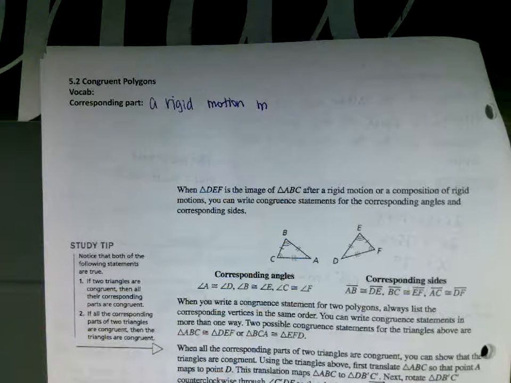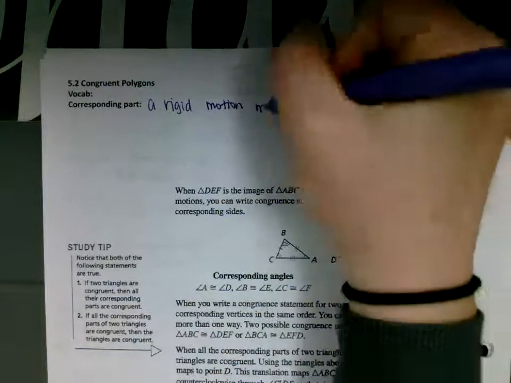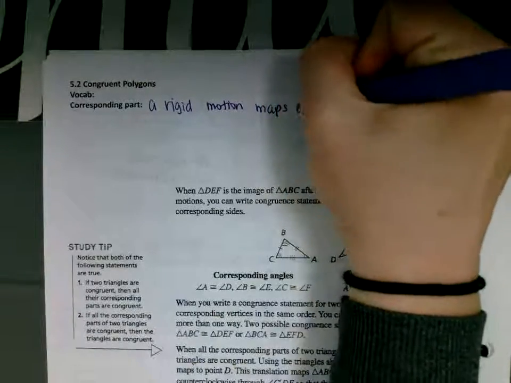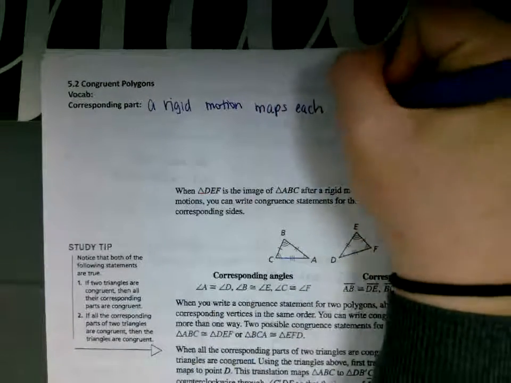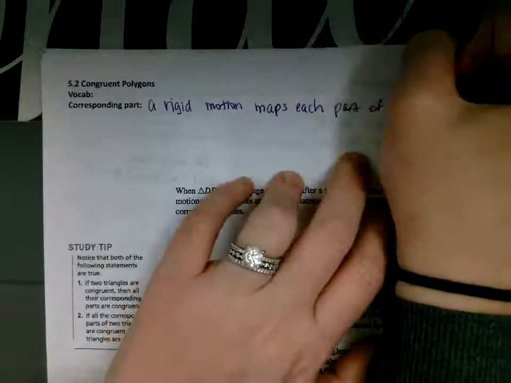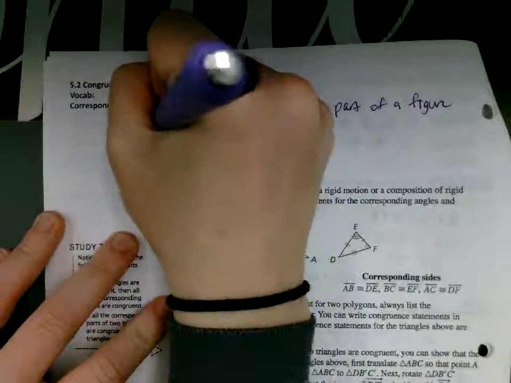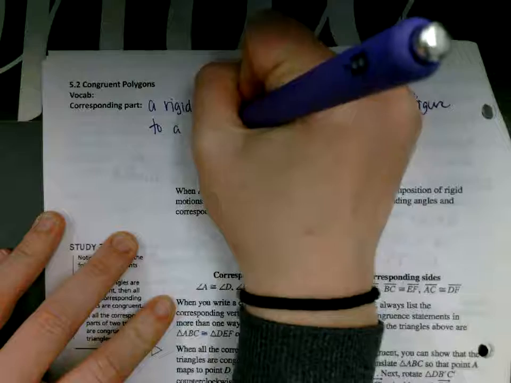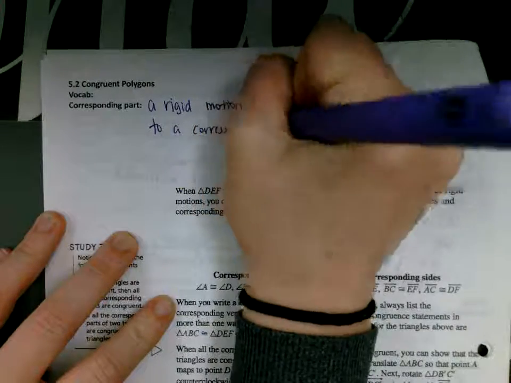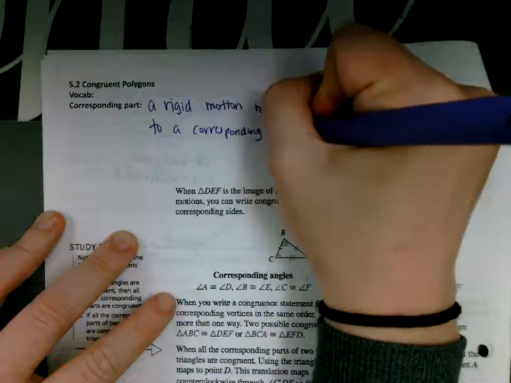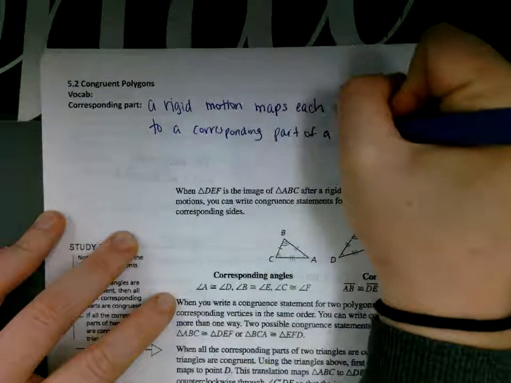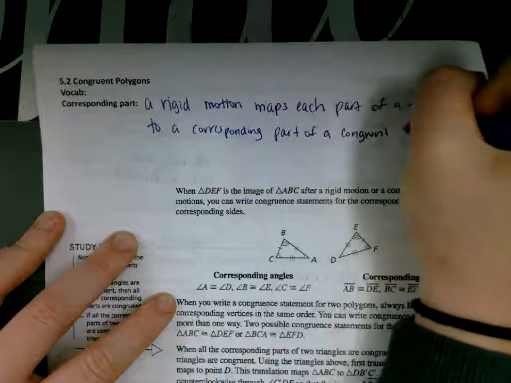And coming off of chapter 4, talking about translations and reflections and rotations, those were all rigid motions. So a corresponding part is something that a rigid motion maps each part of a figure to a corresponding part of a congruent figure.